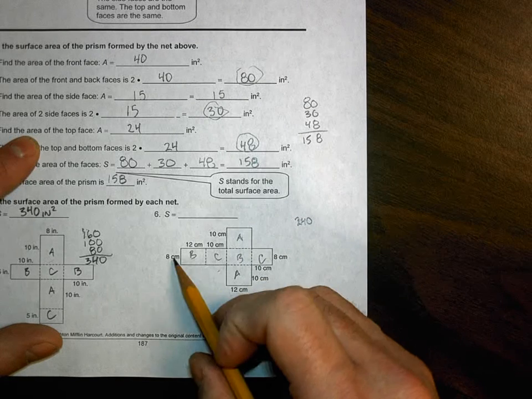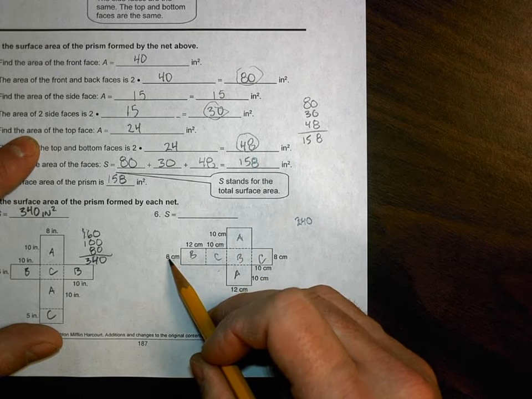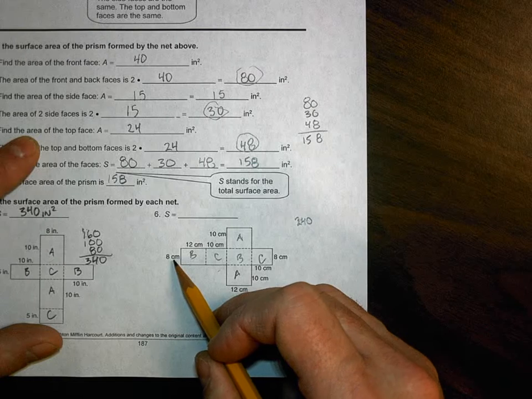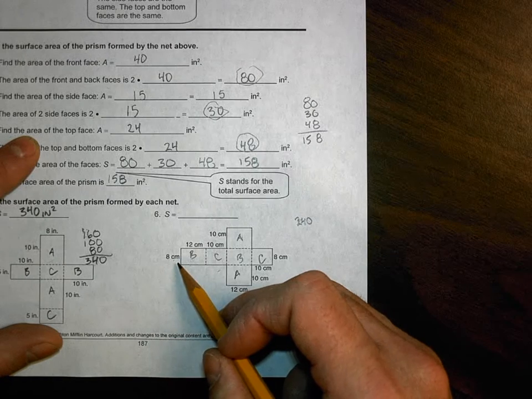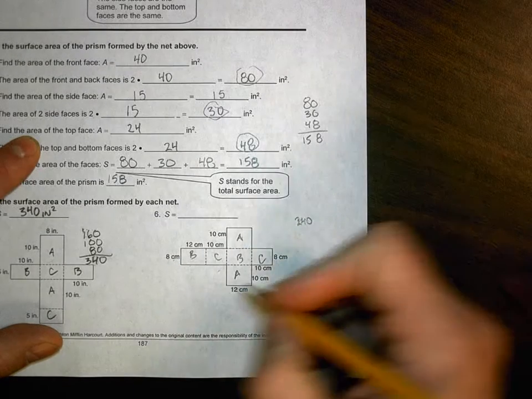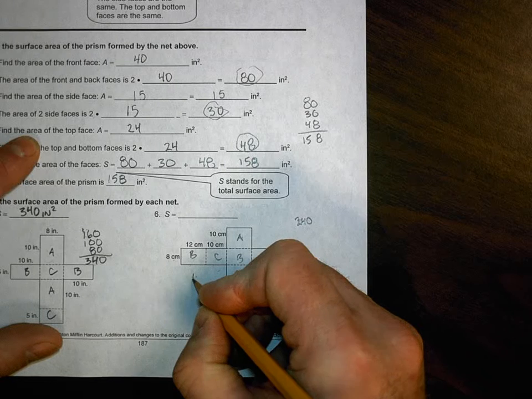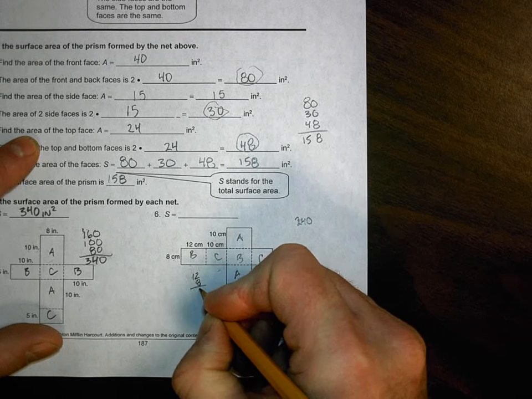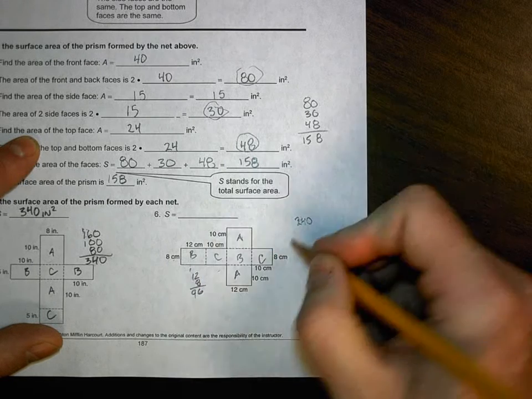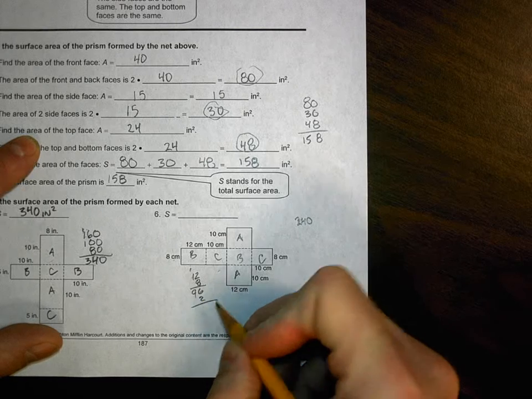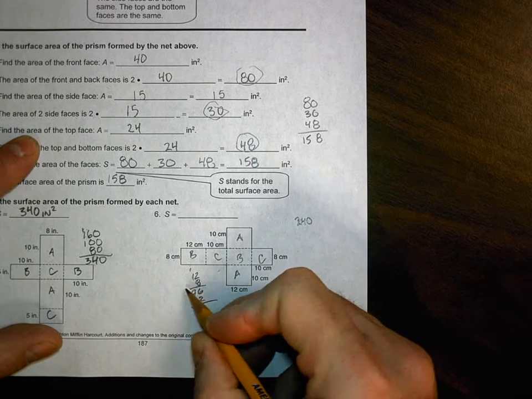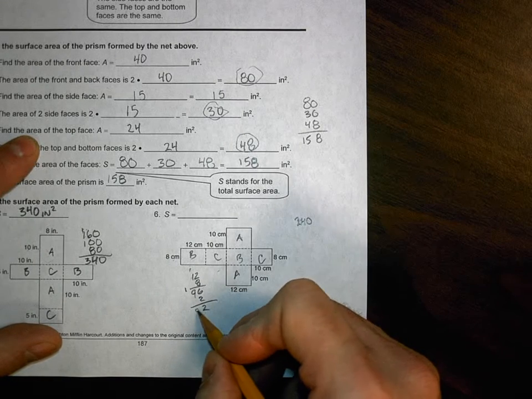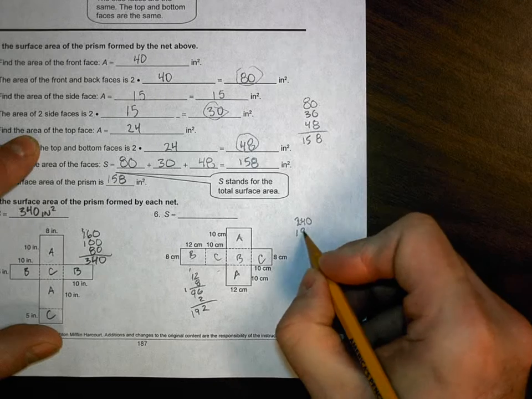I'll go to B, that's 8 times 12. Now that one I don't know, I'll have to do it here. 8 times 12, yeah, 96. And I've got to do that times 2. That's 192.